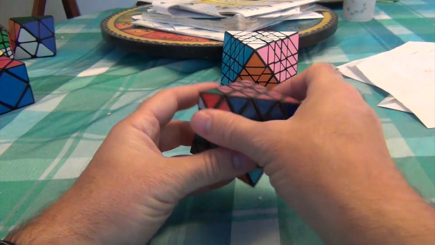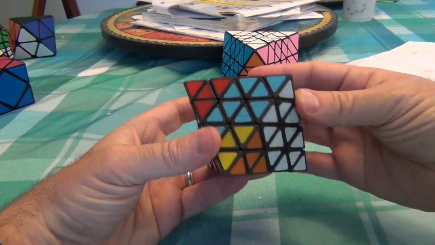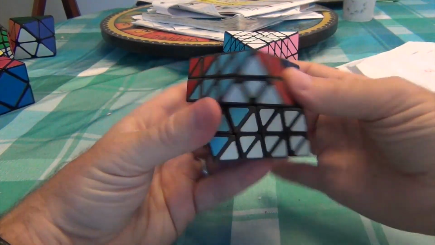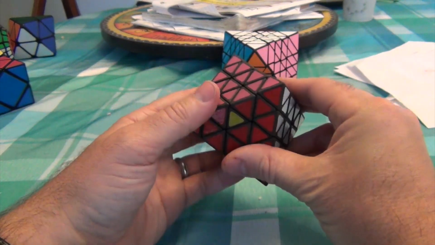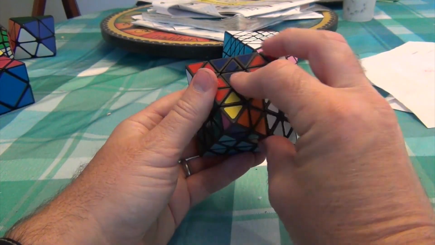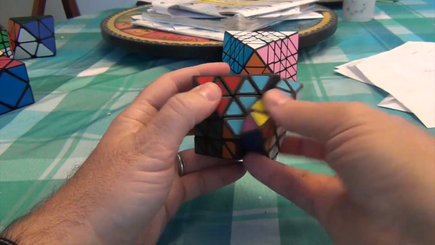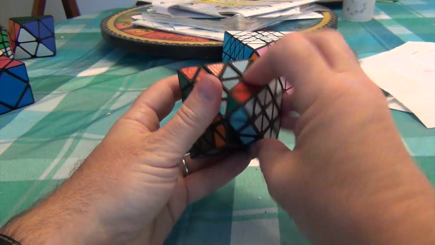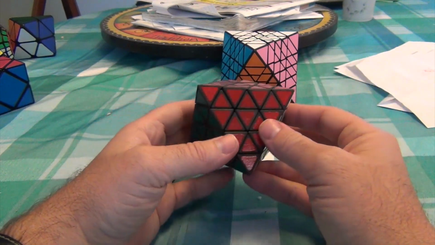So R, U, RI, UI. This will come down, reverse it. U, R, UI, RI, and bring it back. And one more should drive these back where they were. So R, U, RI, UI, bring this down, and then U, R, UI, RI, and bring this back. Okay, so now I know how to move these guys around, which will help with the reductive process.